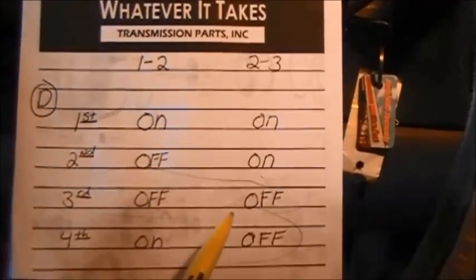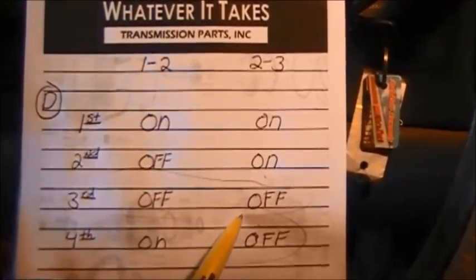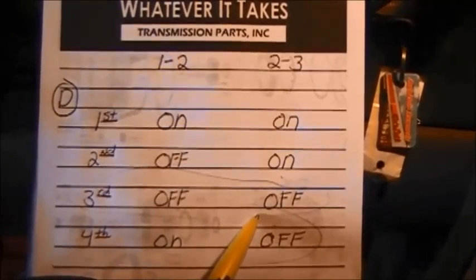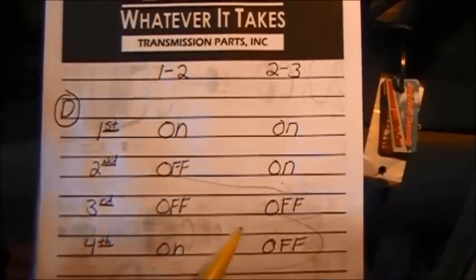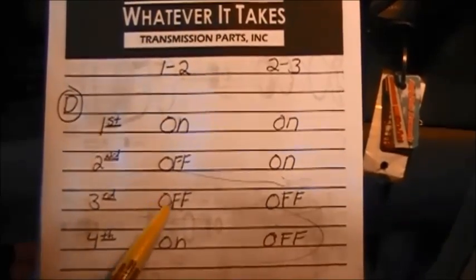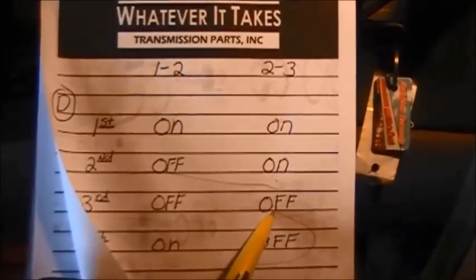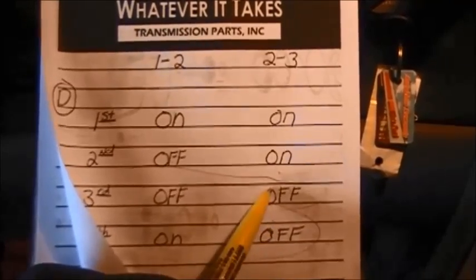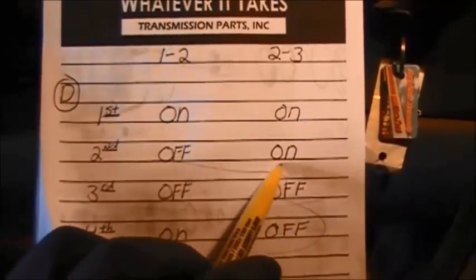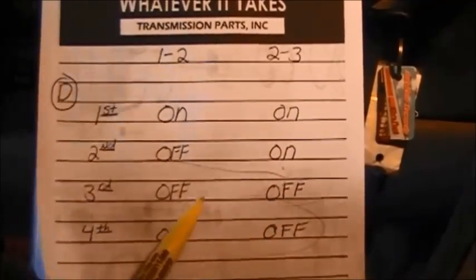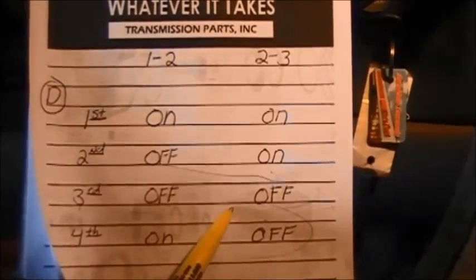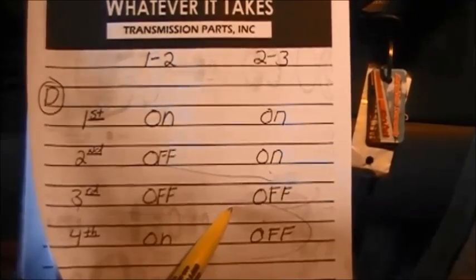Now, if you see off and off, what happened is the computer could not control this circuit. It could not turn it off. And what happens when it cannot turn it off, it goes into a default mode, which means it puts it in fail-safe, which is third gear. It turns everything off. Okay, it just cuts the power.